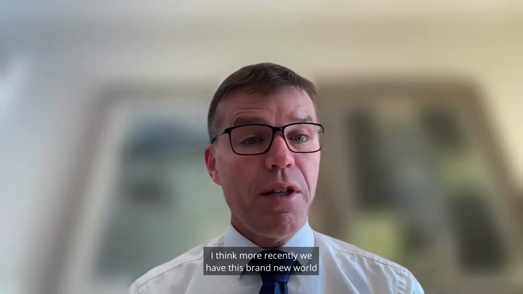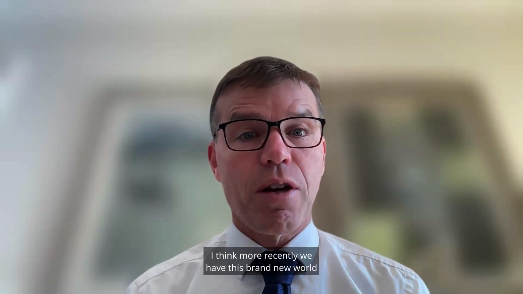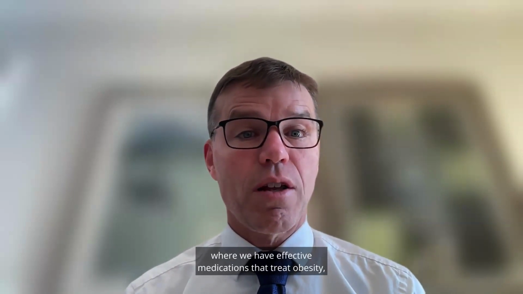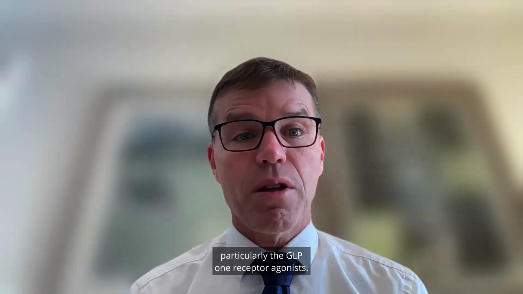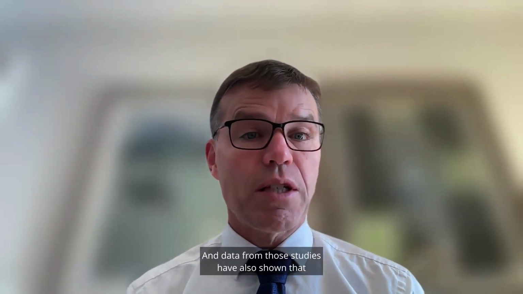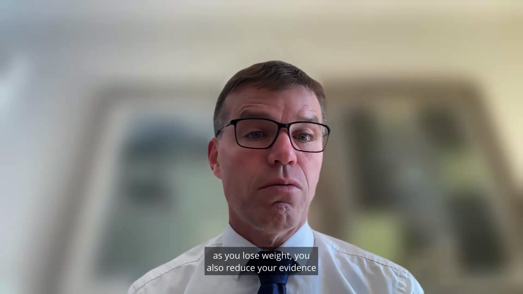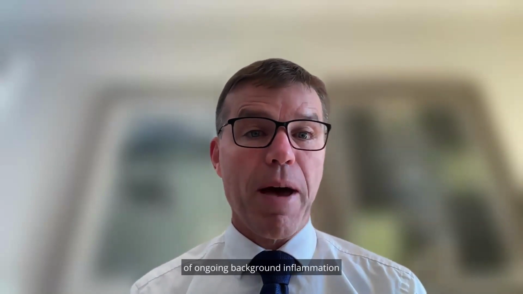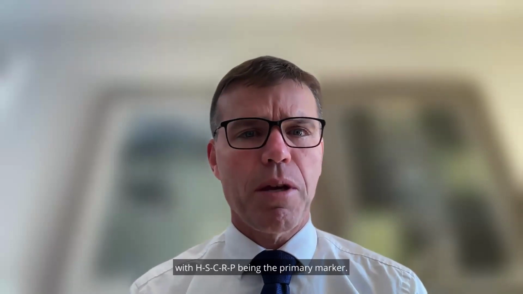I think more recently, we have this brand new world where we have effective medications that treat obesity, particularly the GLP-1 receptor agonists. And data from those studies have also shown that as you lose weight, you also reduce your evidence of ongoing background inflammation, with hsCRP being the primary marker.